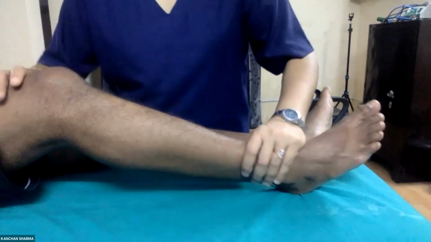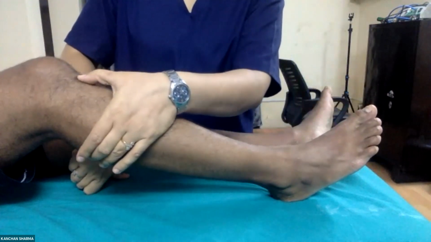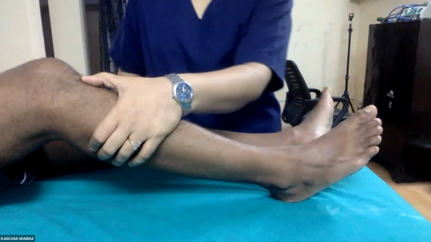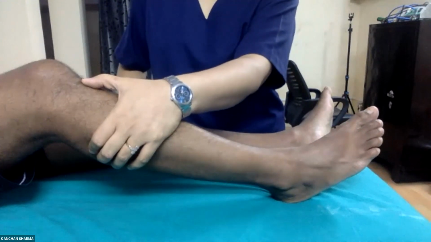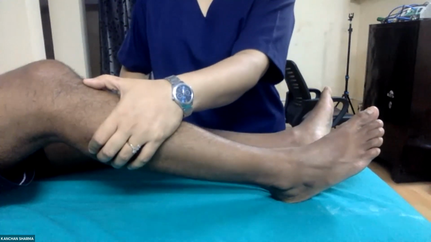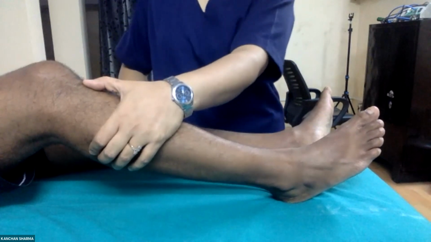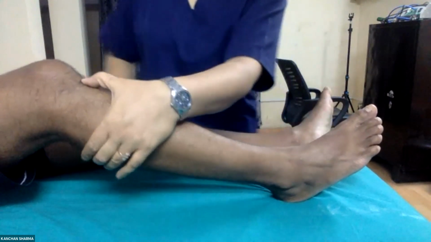Fine, and then you will be flexing, and you palpate your tibial tuberosity. There is one condition known as Osgood-Schlatter disease there, where you have benign inflammation of the tibial tuberosity, but you don't see it in adults. Mostly it is seen in adolescents. So those patients will not come to you, but still just have knowledge about it. We don't have to do anything in that. So this is your tibial tuberosity.